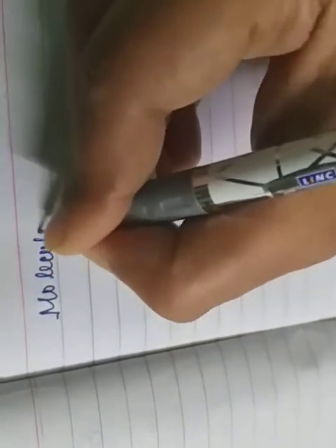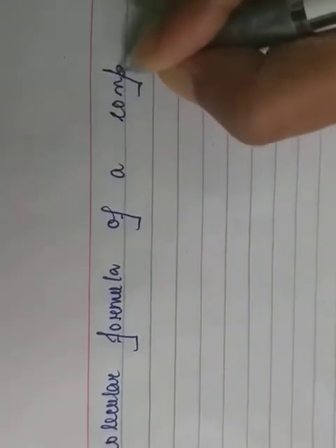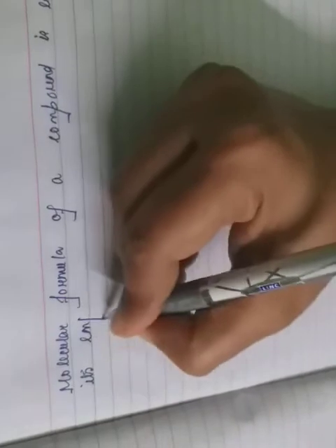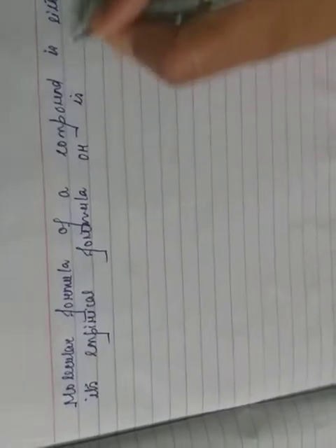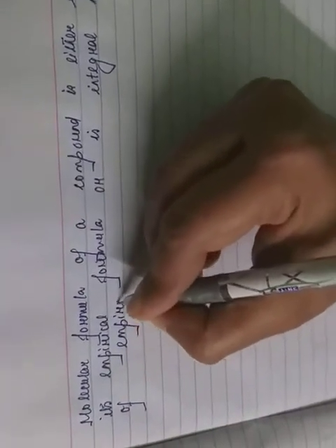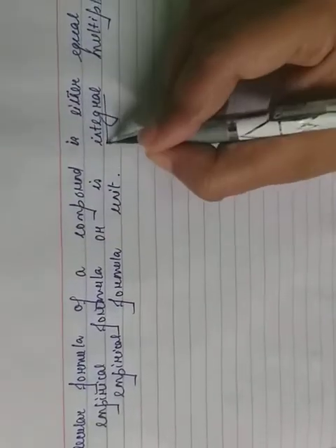Now in this context, the molecular formula of a compound is either equal to its empirical formula or is an integral multiple of its empirical formula unit. And this integer we will get through certain rules.